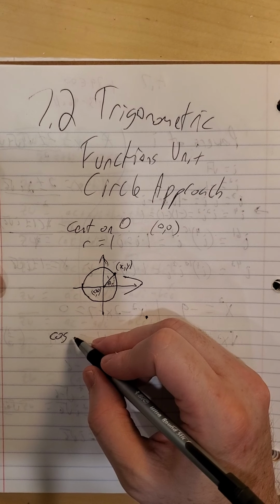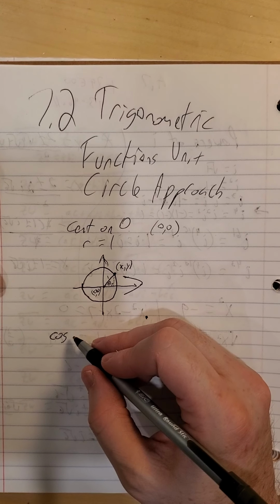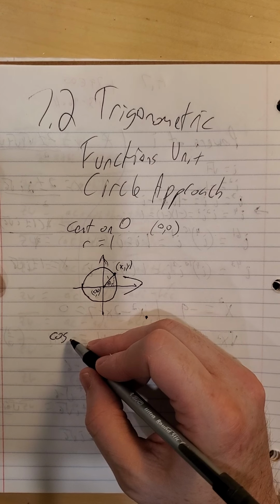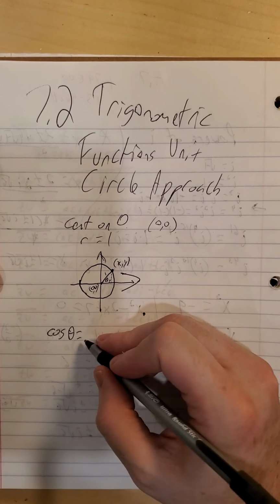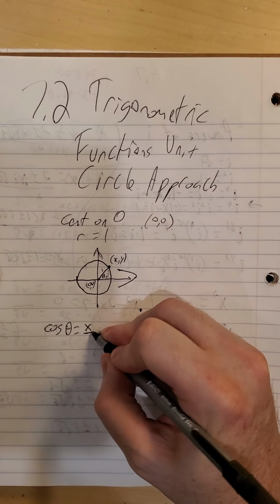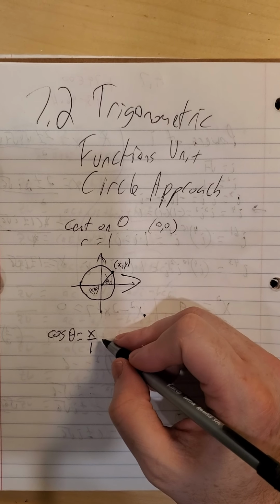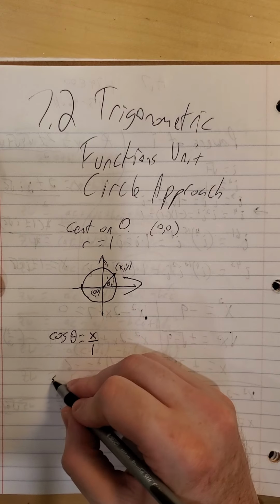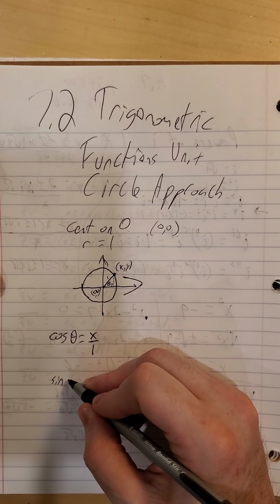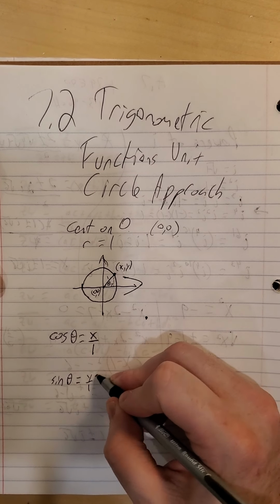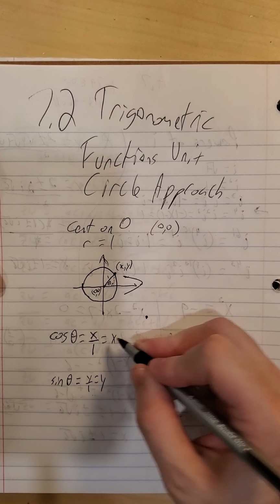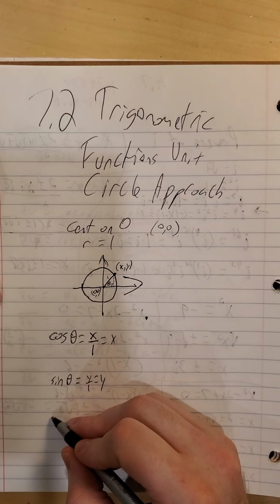So our 6 basic trig functions start with the cosine. Cosine of theta is x over 1. Sine of theta, y over 1. And you can simplify these, of course.